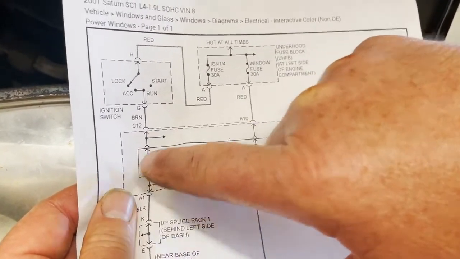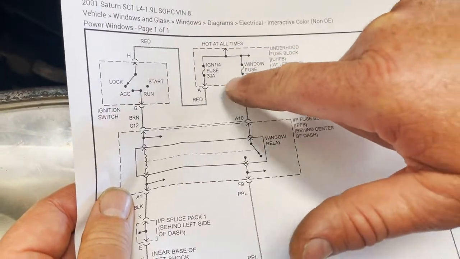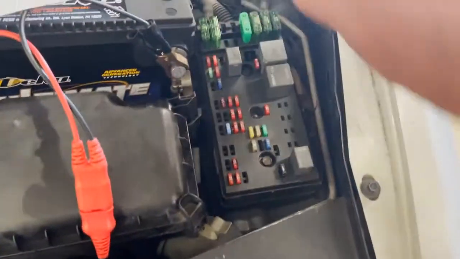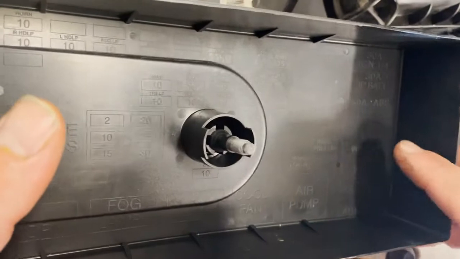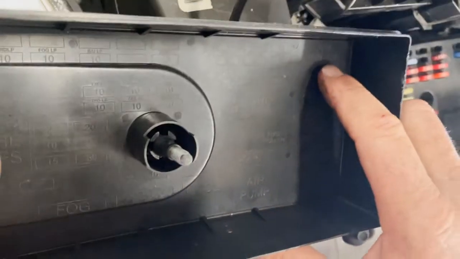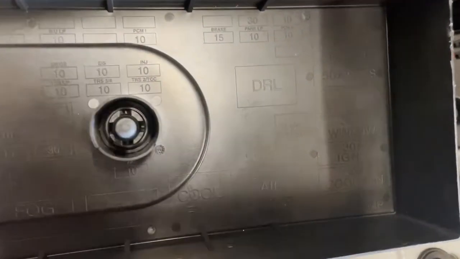Remember, this is what controls the relay and turns it on and off. So we had two fuses that are pretty large fuses, 30 amps. So let's go ahead and look on our thing right here. And I don't know if you could see, we have an ignition fuse, which is this one, and then we have a window fuse, which is this one.